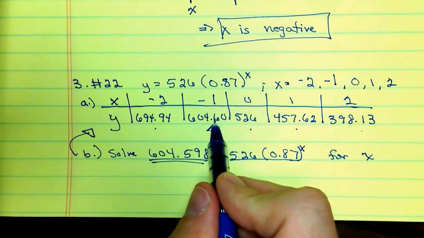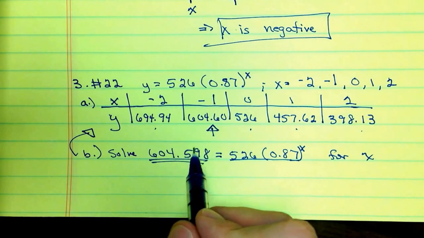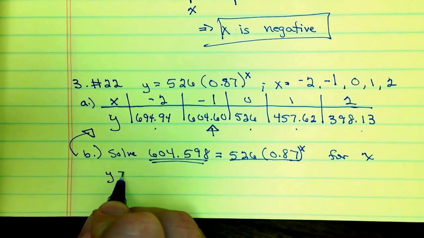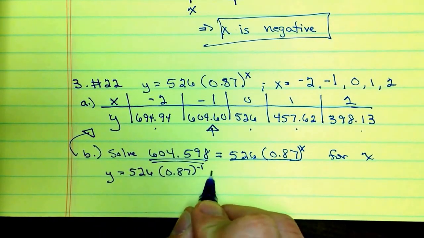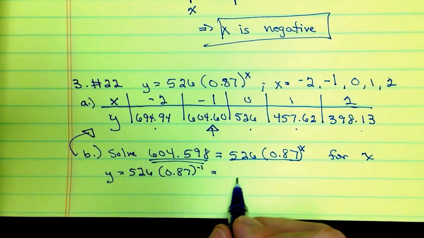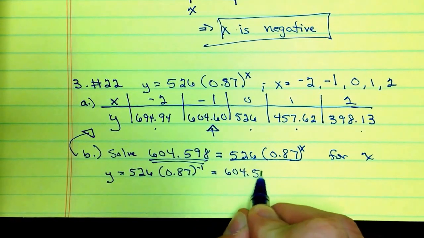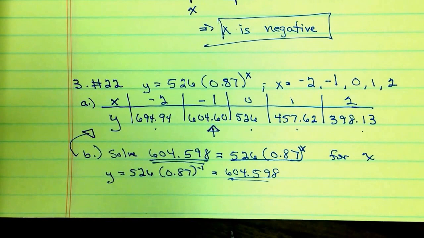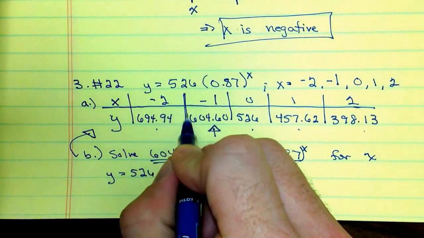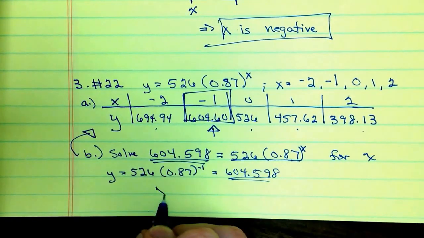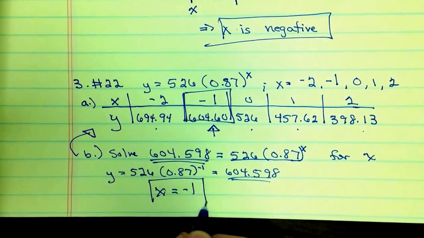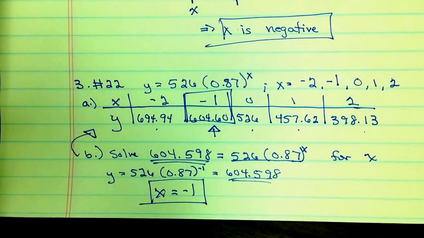Alright, well, we rounded to 2 decimal places and this is 3. So if we go back and do y equals 526 times 0.87 raised to the -1, we actually get 604.598 to 3 decimal places. So this is the one we're concerned with. So then the x value is going to be the answer. So x equals -1. That's simple. So that's 22. All right.